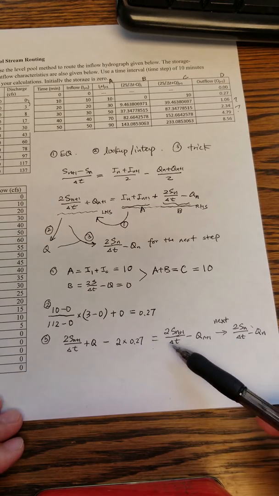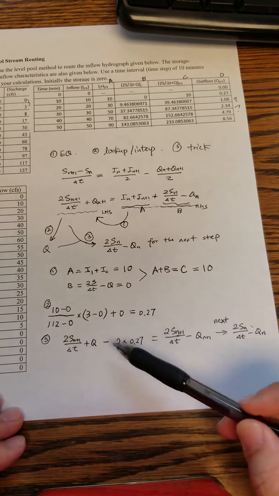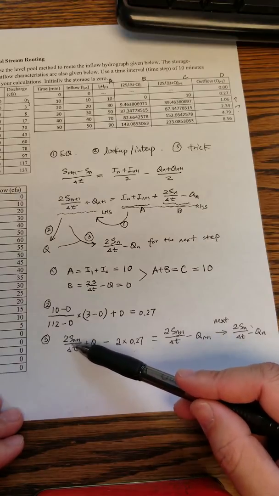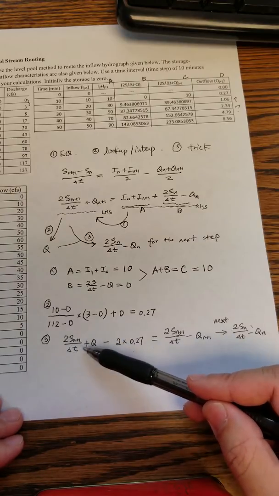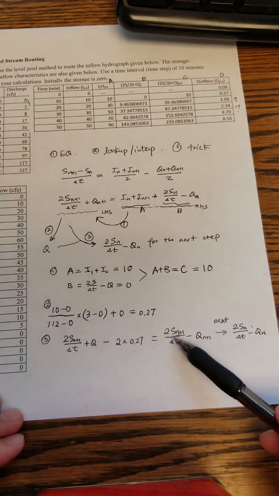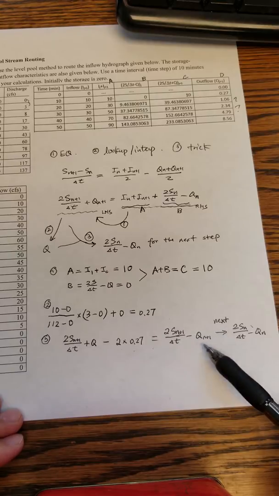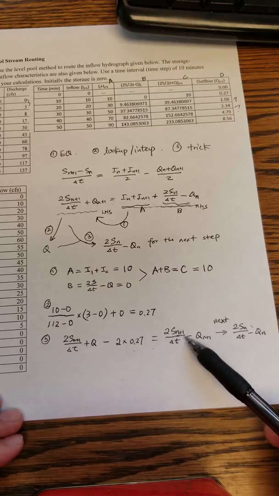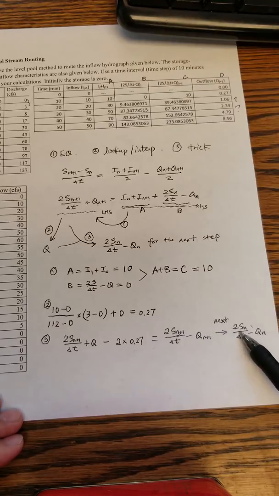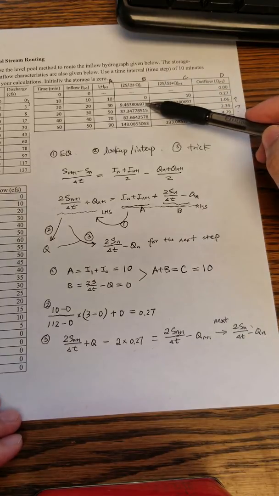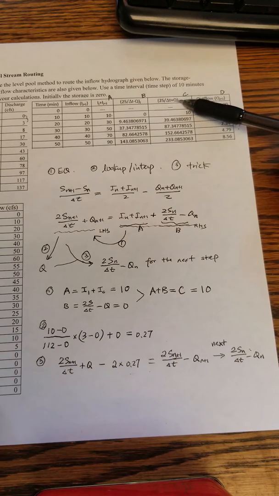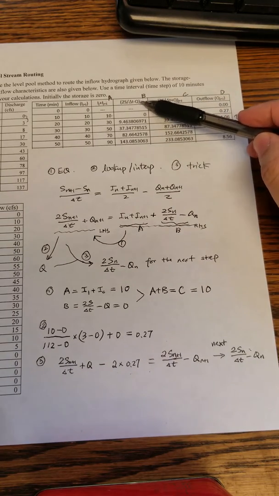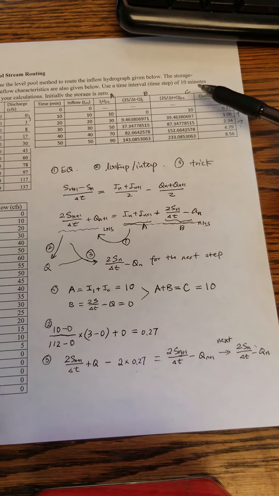Oh, I might have skipped a few seconds of writing here. I missed that. But basically, this is the trick. 2s over delta t plus q minus 2q just straight gives us 2S(n+1) over delta t minus q. However, for the next step, this guy has been downgraded. When we go to the next step, n plus 1 becomes n, and we get 2Sn over delta t minus qn, which is what we need in the next step here. So this is the trick. We can directly go from this guy to this guy in the next step without going through all the loops. This is the trick I was talking about.